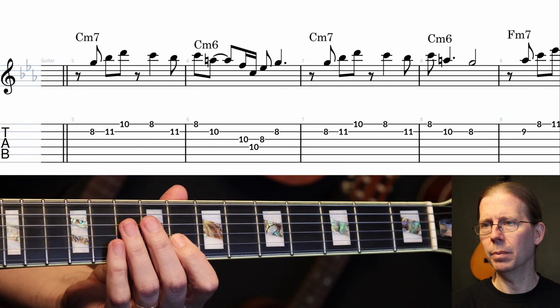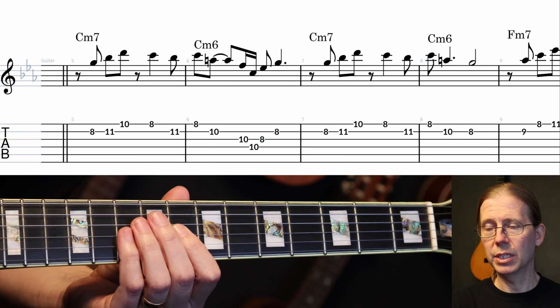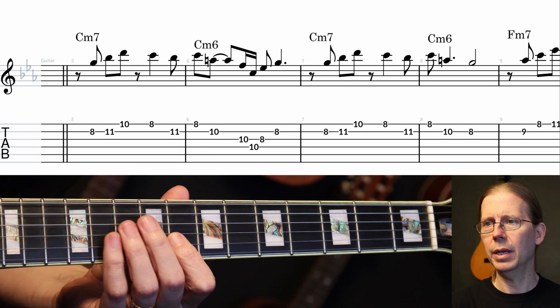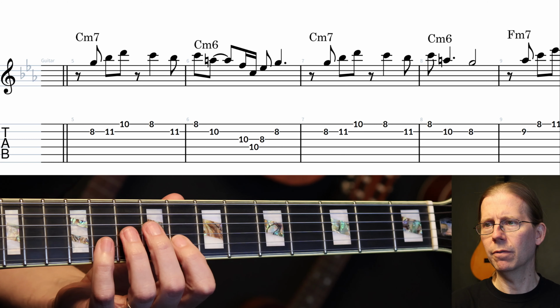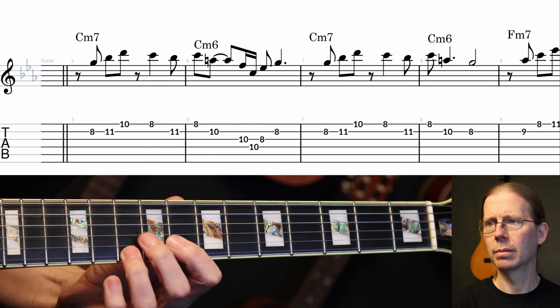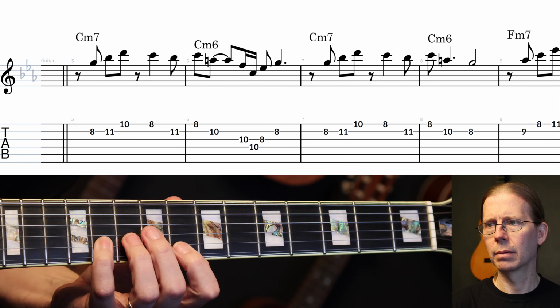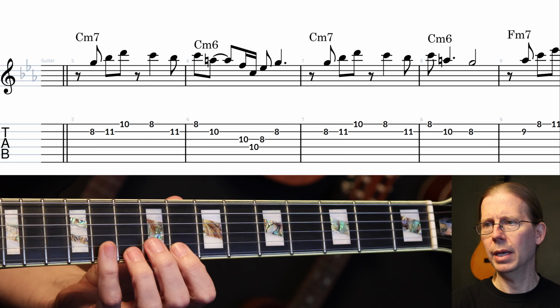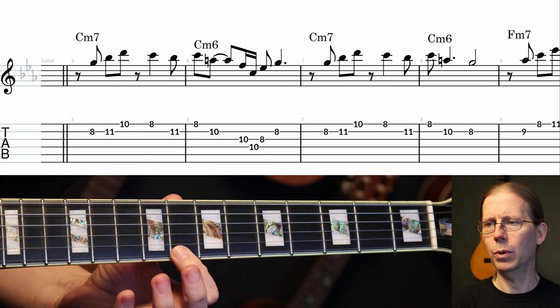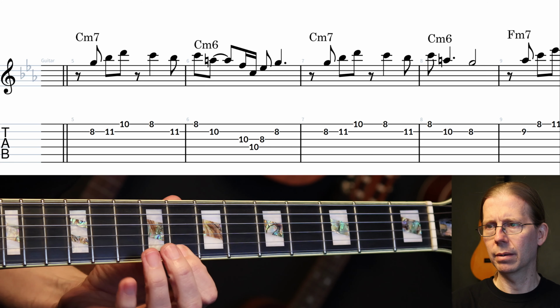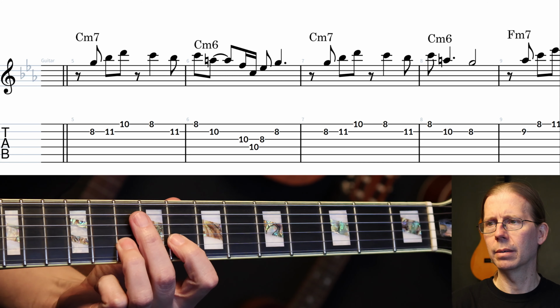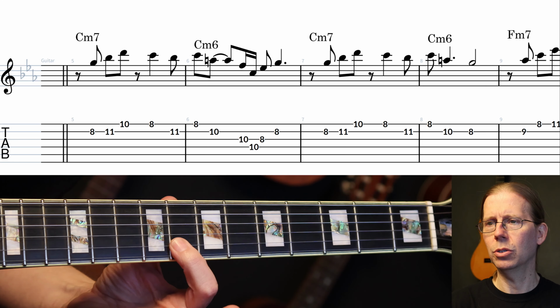Okay, so there's some eighths mixed with 16th notes. Okay, now next measure, very similar, or really just the same as that first one. Okay, and then we're going to that fourth measure on the screen here. String 1, fret 8, and string 2, fret 10. And into string 2, fret 8.